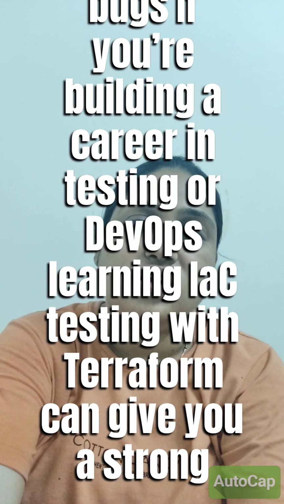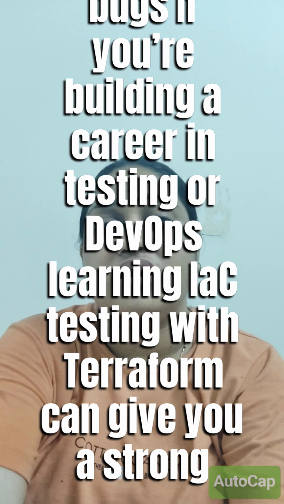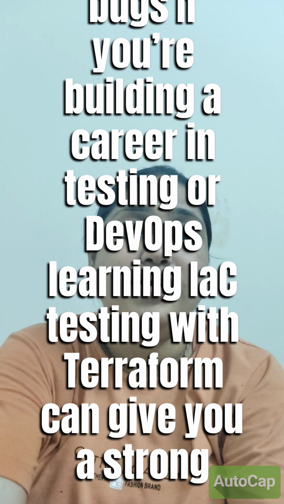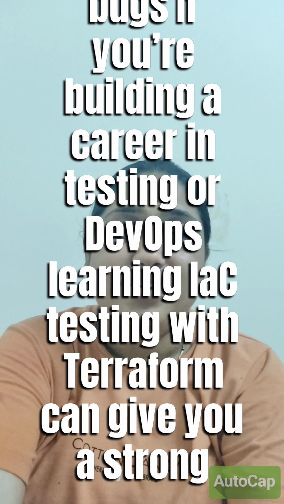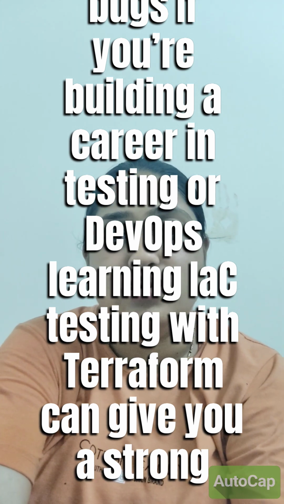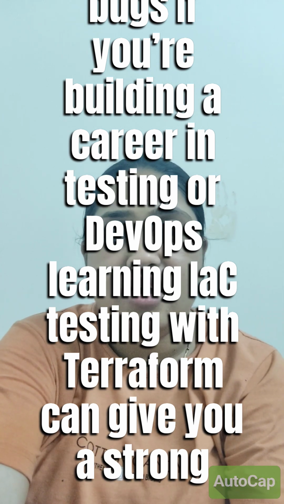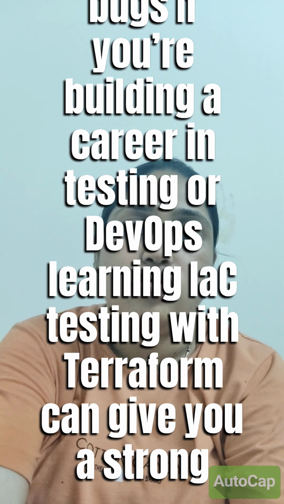Fourth, integration testing validates how multiple modules work together in a real environment. Fifth, security testing scans for vulnerabilities using tools like Checkov and tfsec. Workflow.